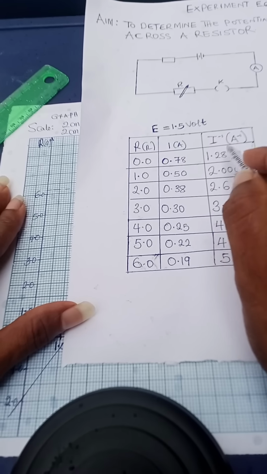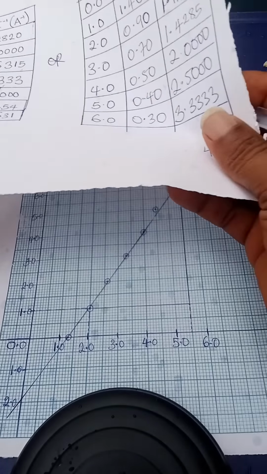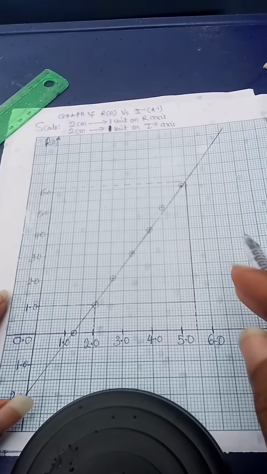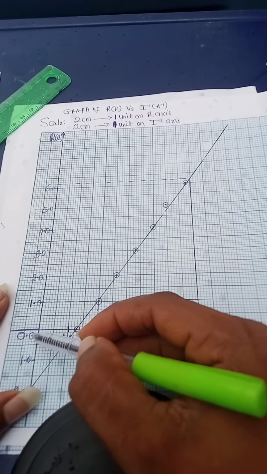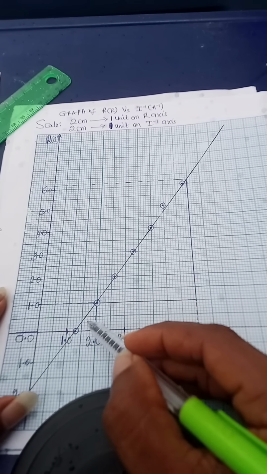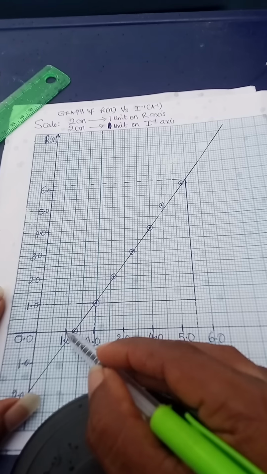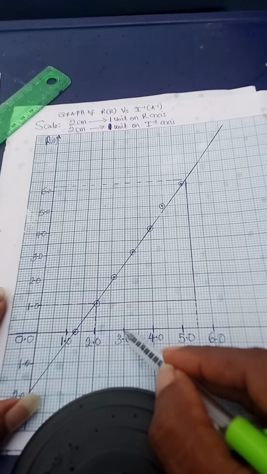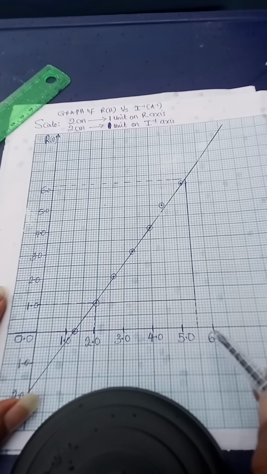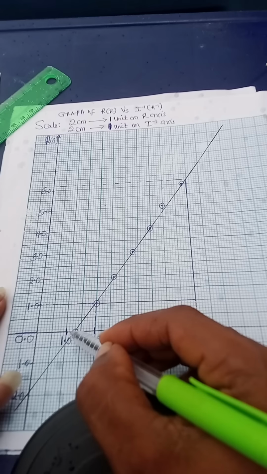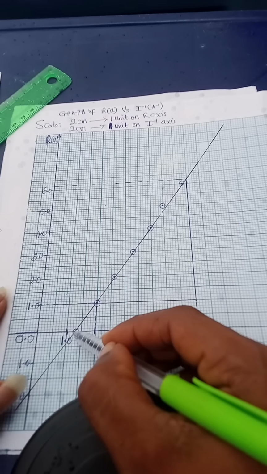Then you can trace it from the graph. You have this point at 0.0, and here is 1 point what? If here is 1, here is 2, here is 3, 4, 5, 6, then you could have this point to be equal to 1.2.